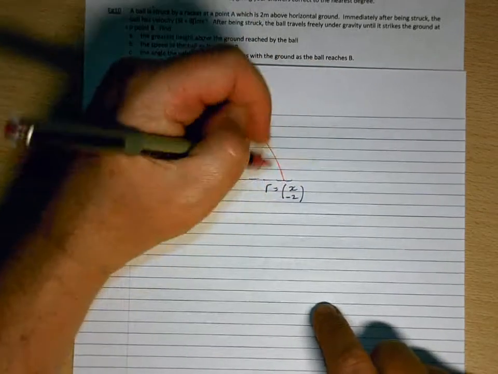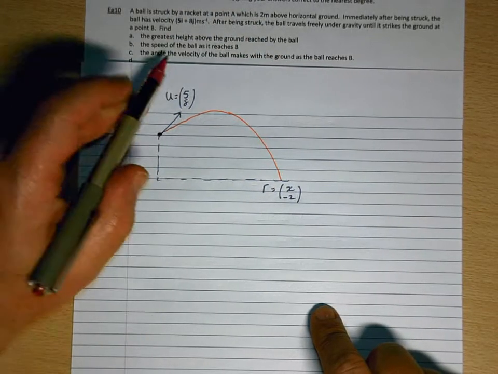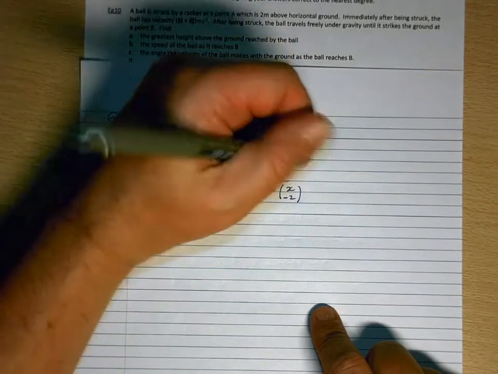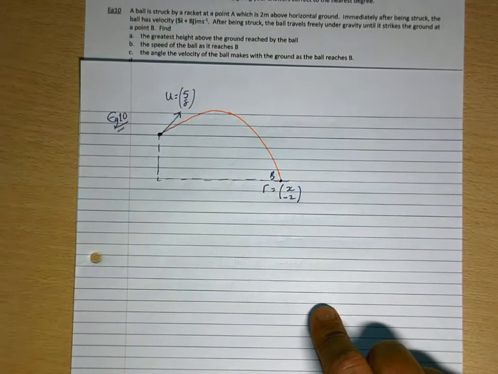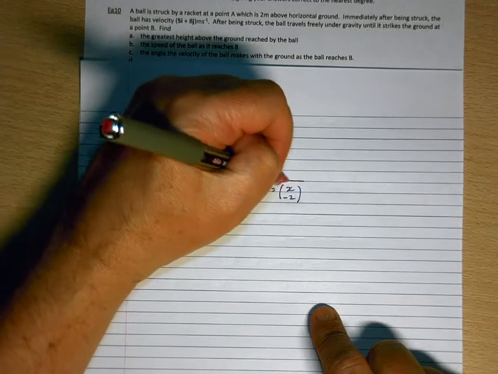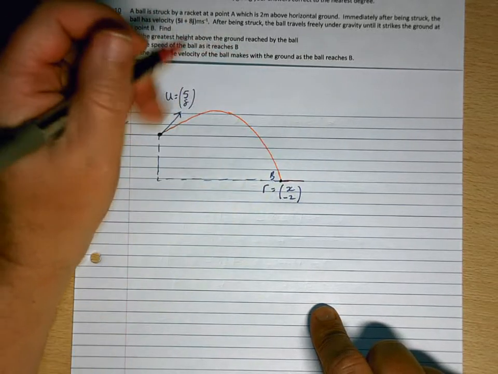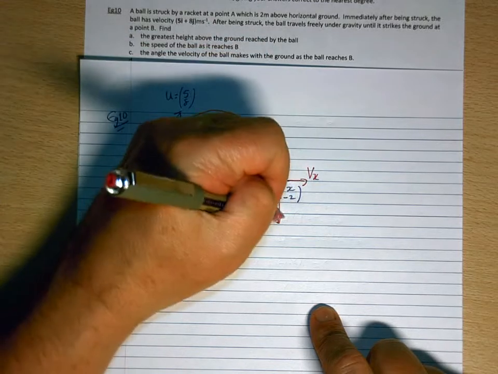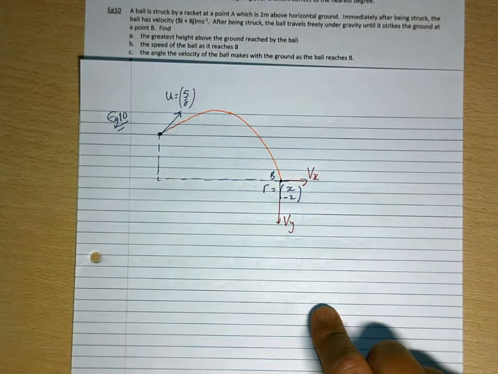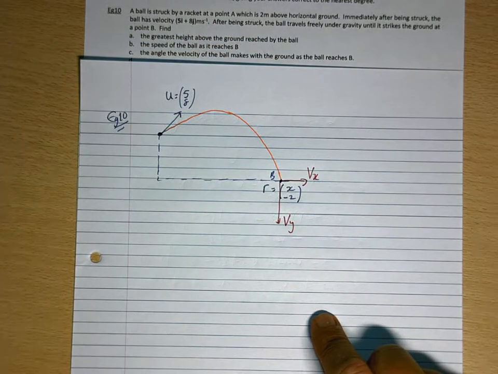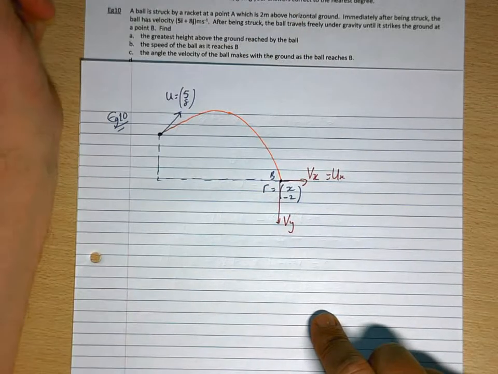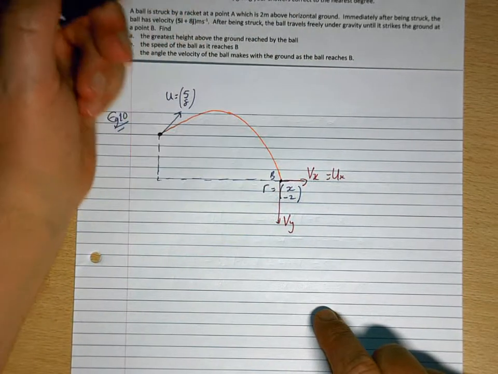At this point, because we're going to want to know the speed of the ball when it reaches B, so this is point B, this ball is going to be moving, and I've messed up this diagram because I've written it wrong. So we're going to want to find the speed that it hits the ground with. So Vx I know is Ux, Vy we don't know.